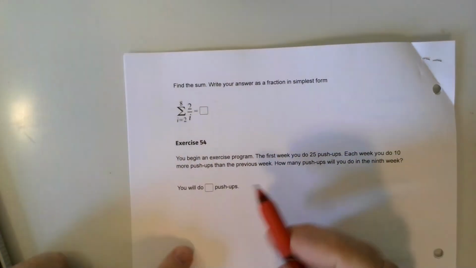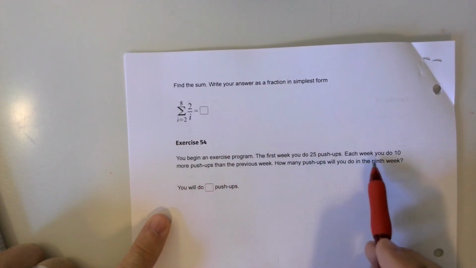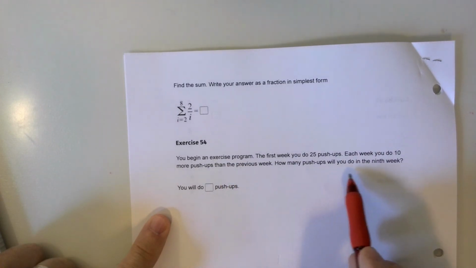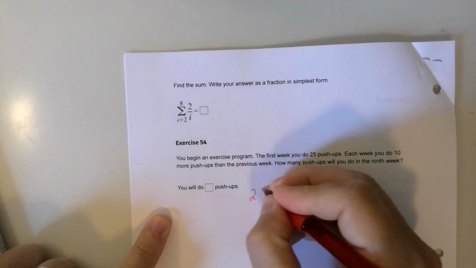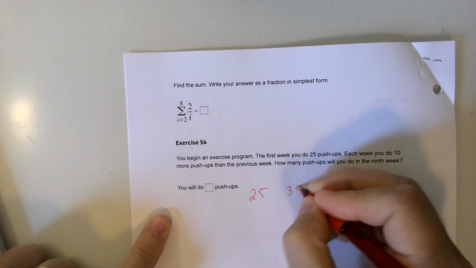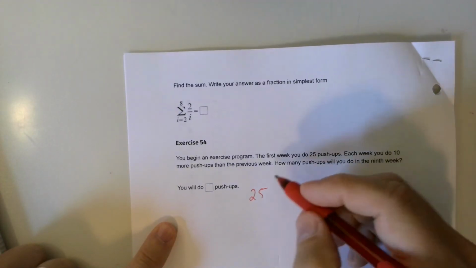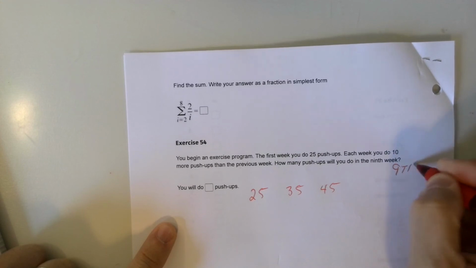It says, you begin an exercise program. The first week you do 25 push-ups. Each week you do 10 more push-ups than the previous week. How many push-ups will you do in the 9th week? So you've got 25, then you've got 35, then you've got 45. And what you need to do is find a pattern for this, and we want to find out what's in the 9th week.